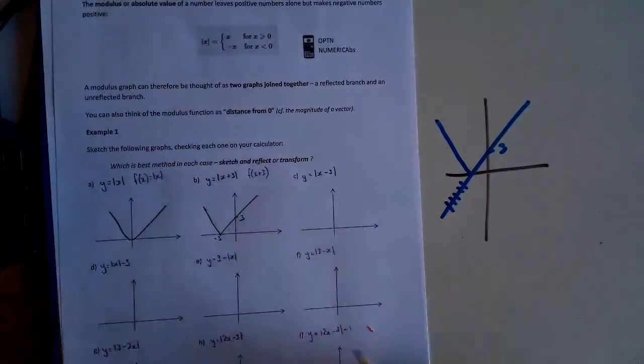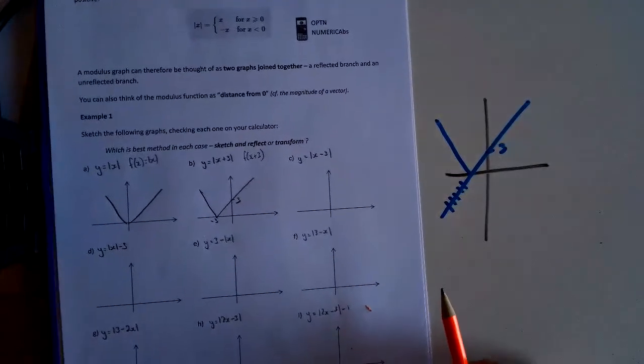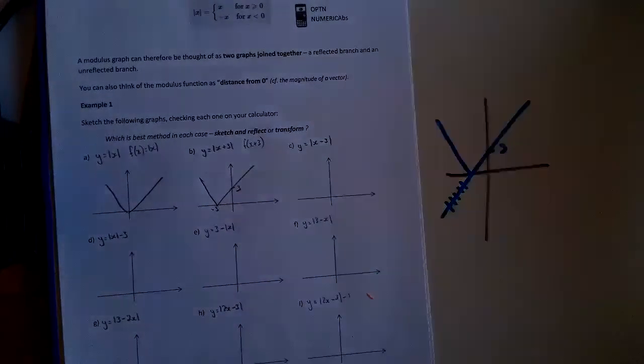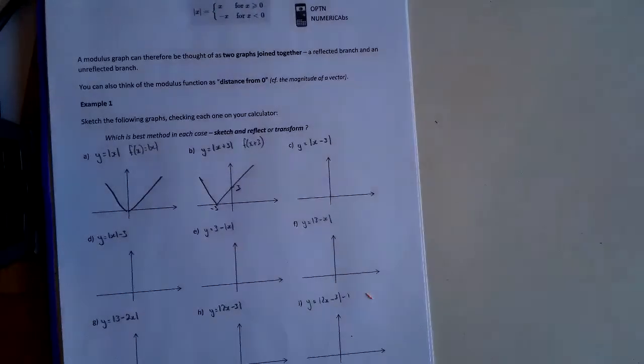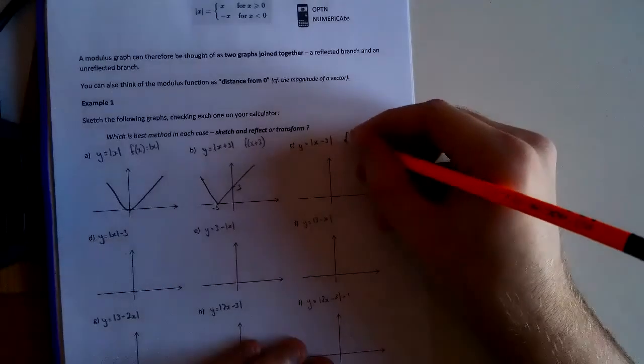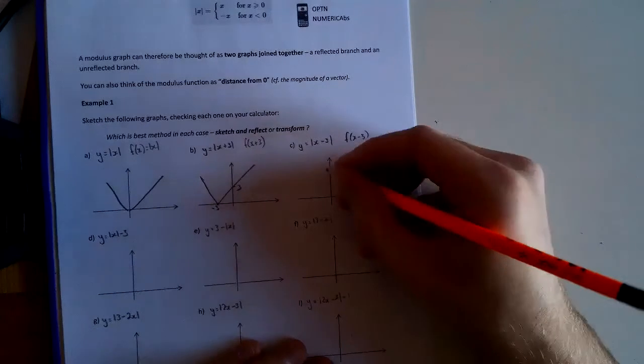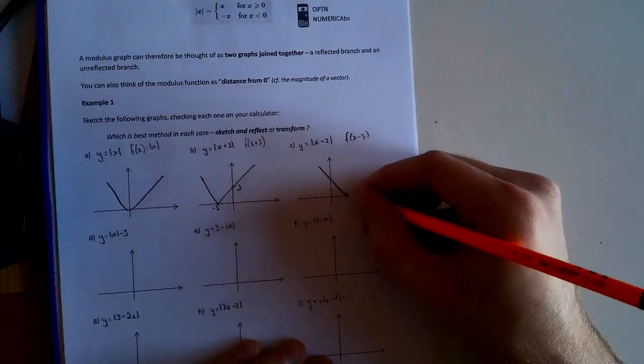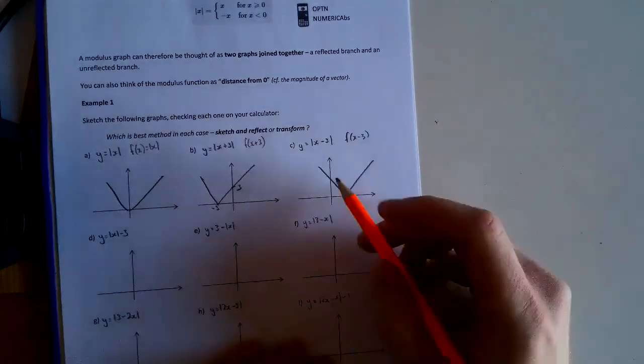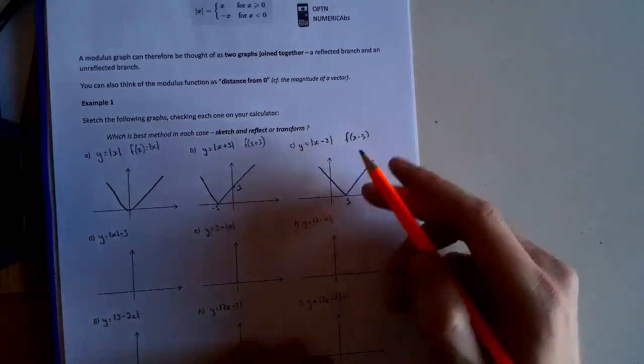So can you have a go at trying the rest yourself? Press pause, try them, and I'm just going to draw the answers on here. So this is f of x take away 3, so that's 3 to the right. And then sub in 0, so again modulus of minus 3, which is 3.